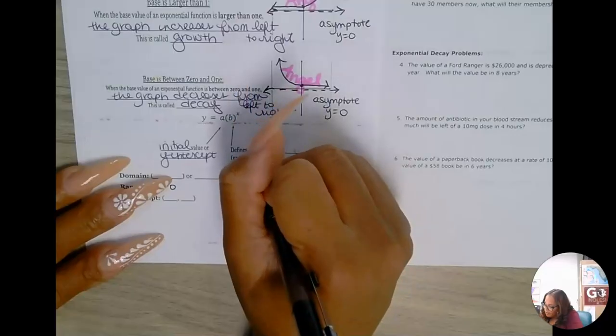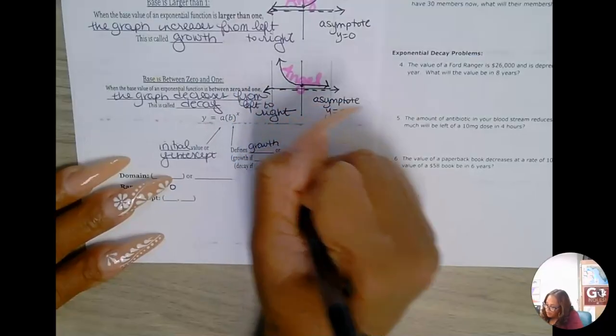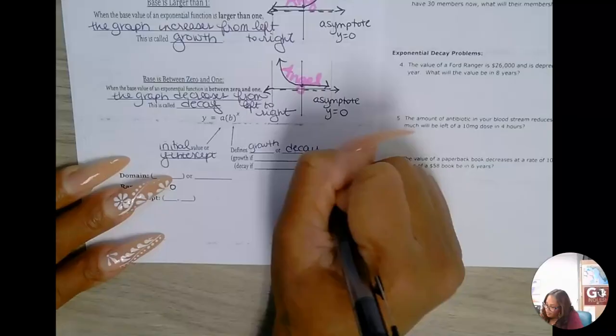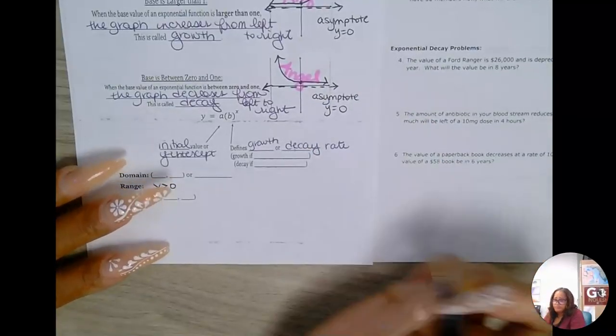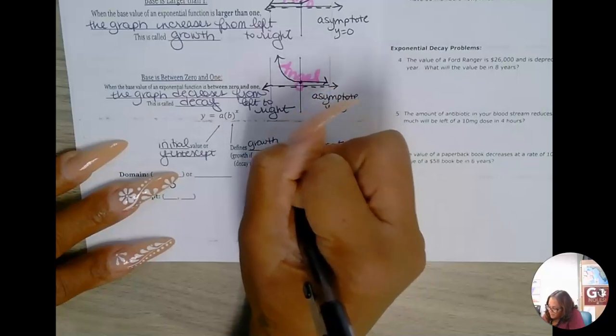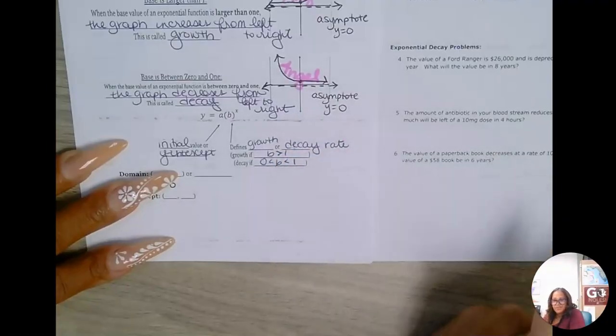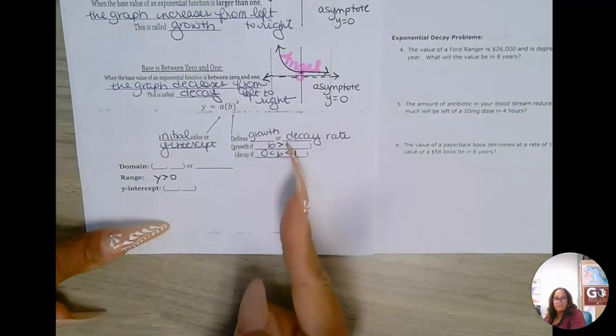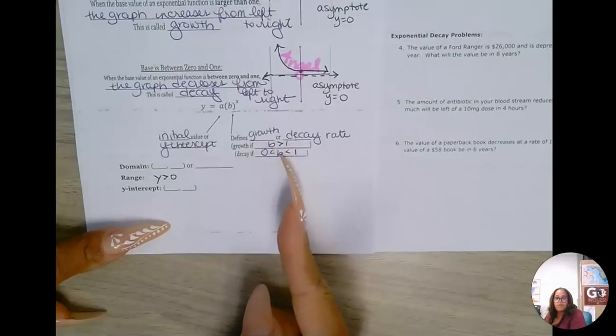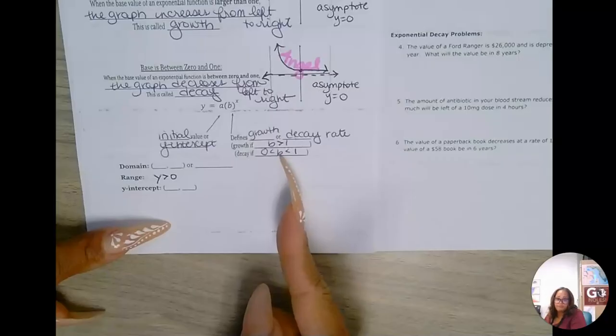My b is my growth or my decay rate. So typically it's a percentage. It is growth if b is greater than 1, and it is decay if b is between 0 and 1. So it's typically a decimal here when it's between 0 and 1. It can be a decimal greater than 1 as well, but this is where we really need to pay attention to its value in relation to the number 1.